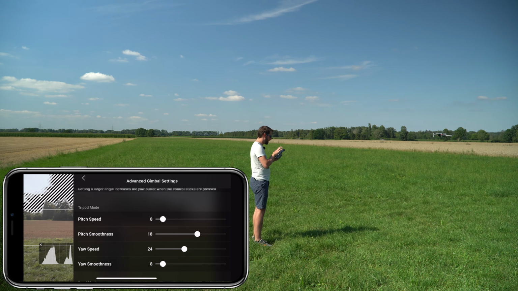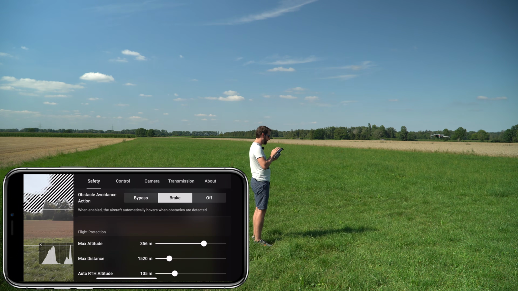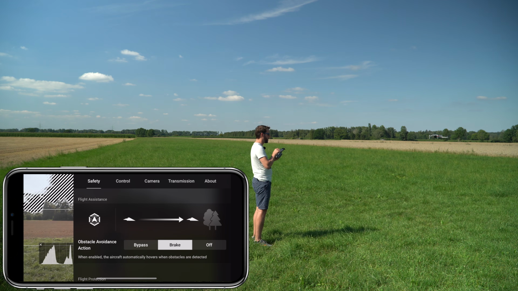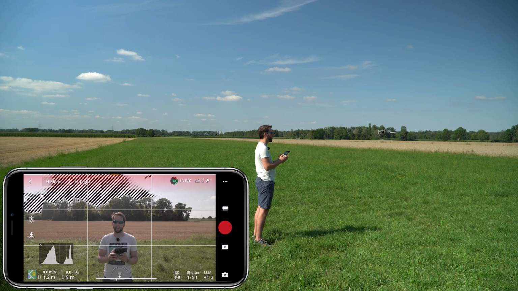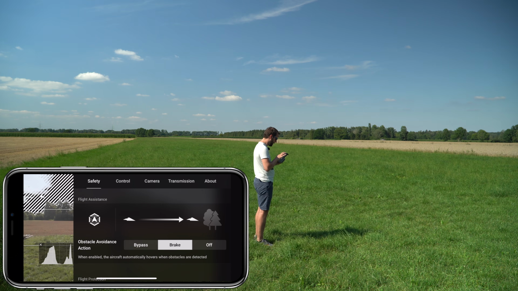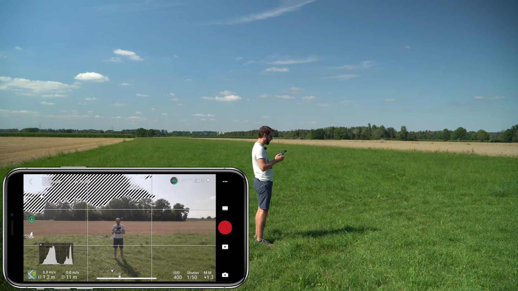Based on my settings, which you can see here, I expect the drone to brake. And look at that, it's braking. The phone is vibrating, and I'm getting a red highlight. Okay, so that's with brake. Works as designed, so let's do bypass.